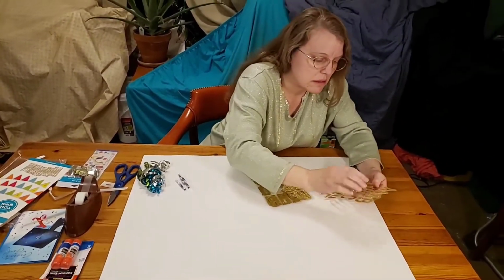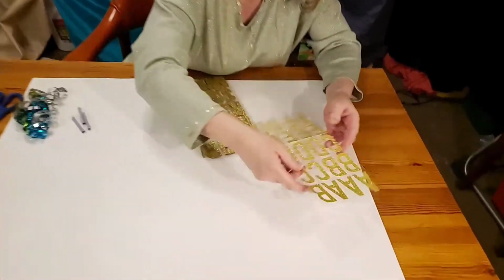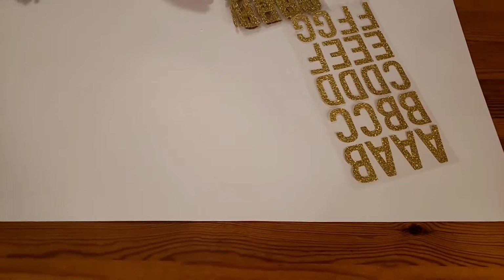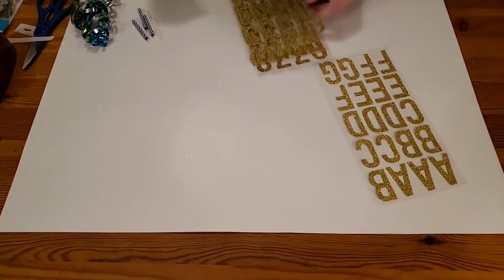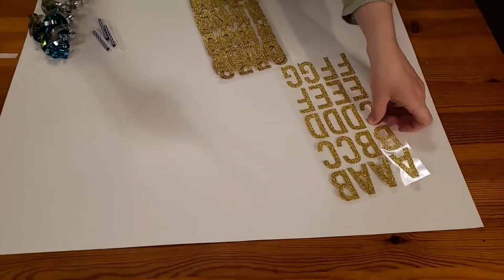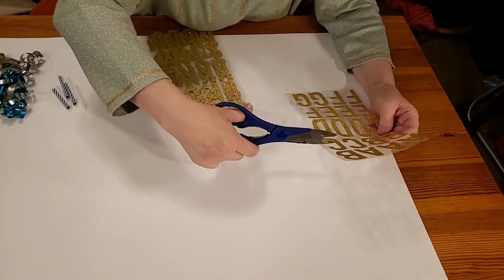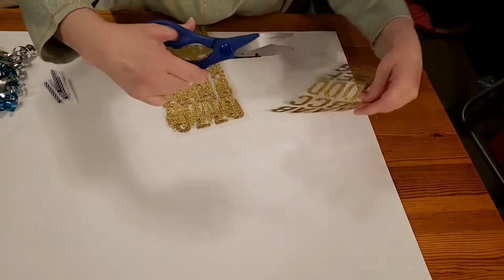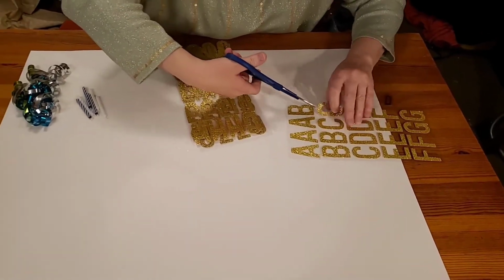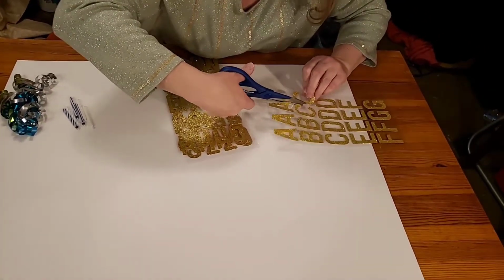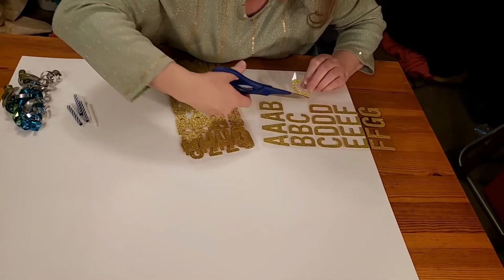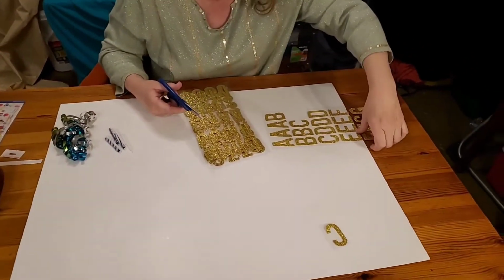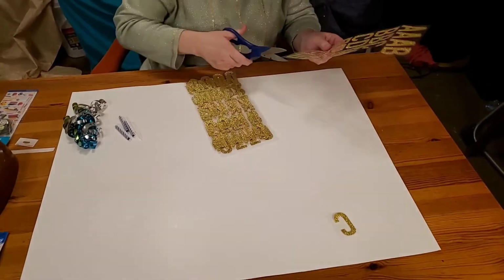Yeah, okay, so I'm trying to make sure that it's centered, but the problem with centering is I'm going to have to cut these letters off to know that I'm centering it right. But again, if I'm just showing you how to do it, the celebration would have already taken place, so they would already have the thing made up.